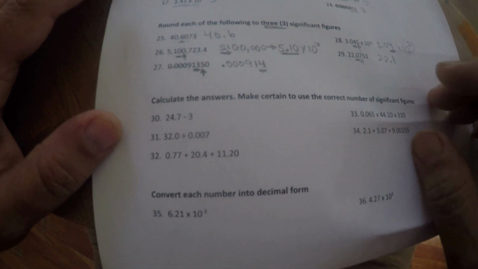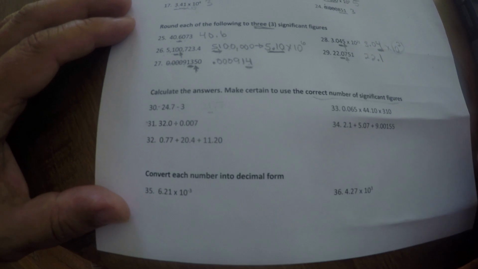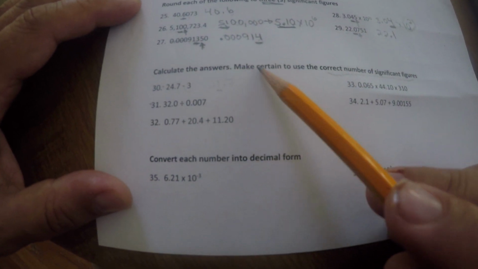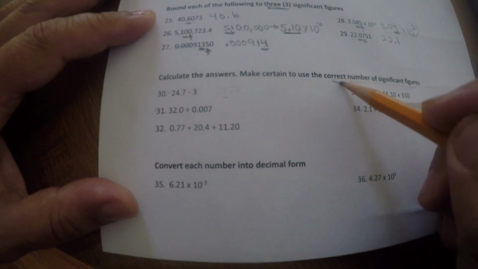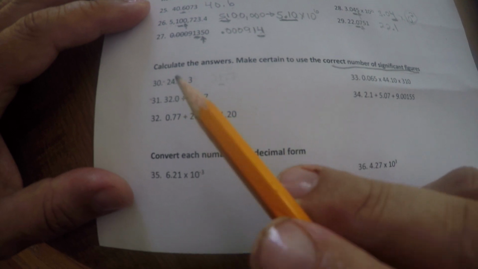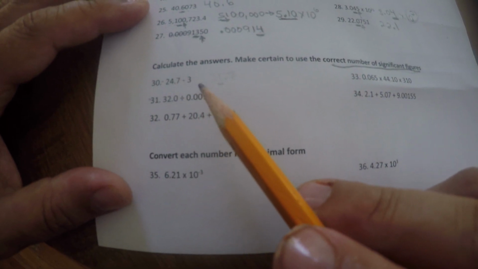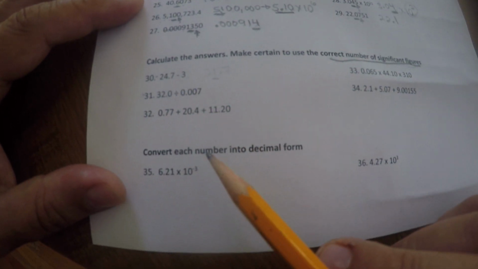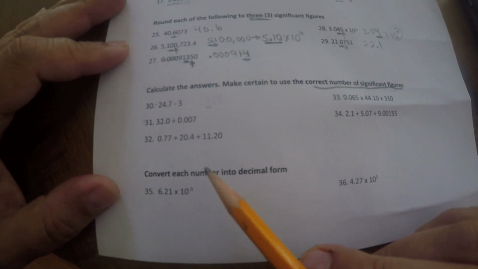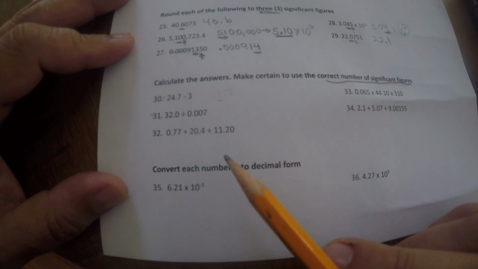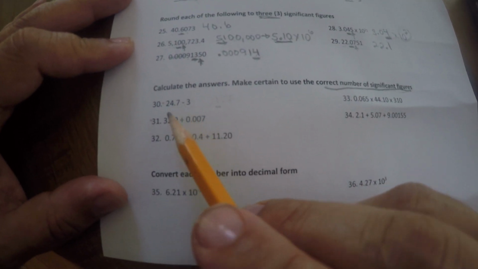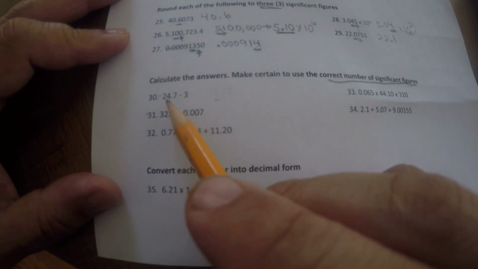All right, so now we're moving on to our next section. We're calculating the answers. We want to make sure that we use the correct number of significant figures. Remember, for addition and subtraction, the way we figure out the correct number of significant figures is the fewest decimals. We want to find the term with the fewest decimals. So let me do the addition and subtraction problems first. Actually, there's no subtraction problems, only addition. Or there is a subtraction. We're looking for the one with the fewest number of decimals.